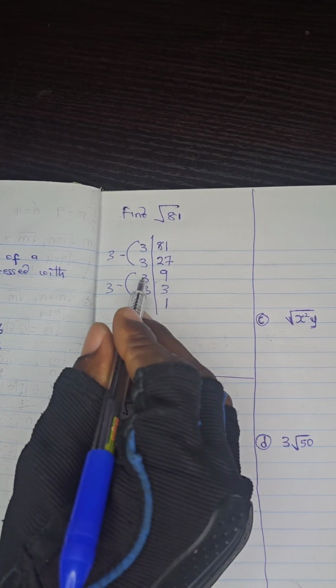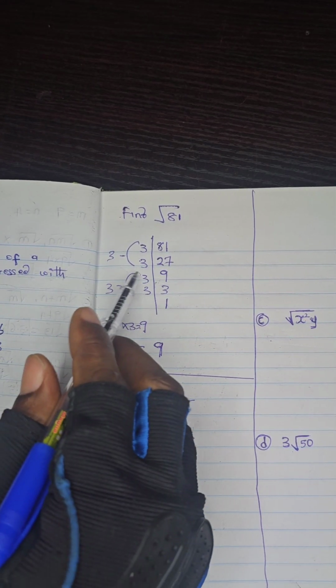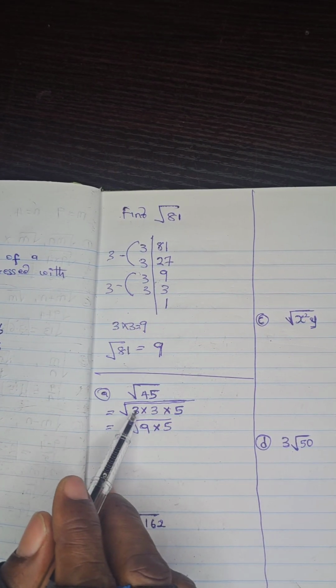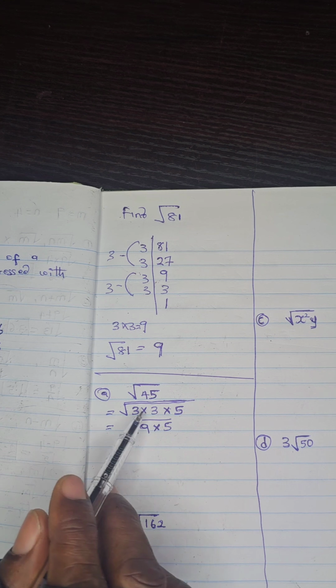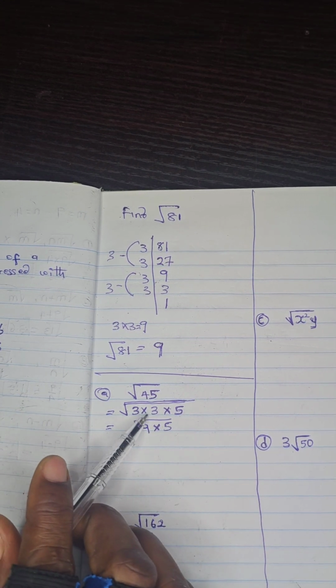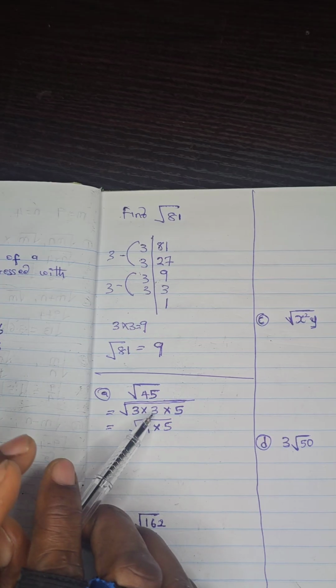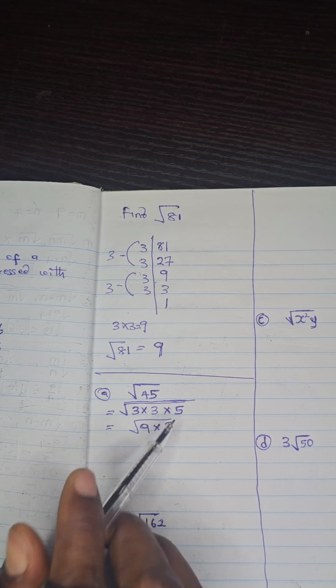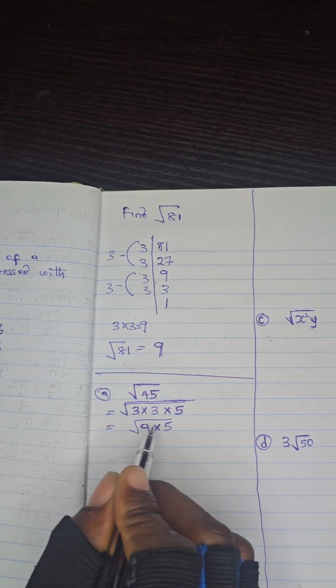Remember, in our example, for you to get a square root, you take it 2. So this already means that this 3 is already a perfect square, which you can get the square root of, and then you have the 5 remaining. But from there now we have 9 times 5.